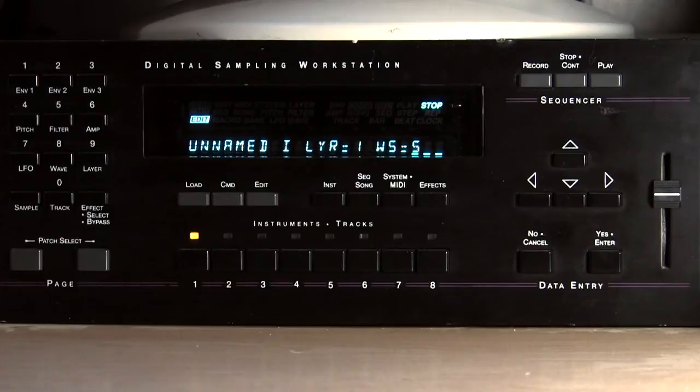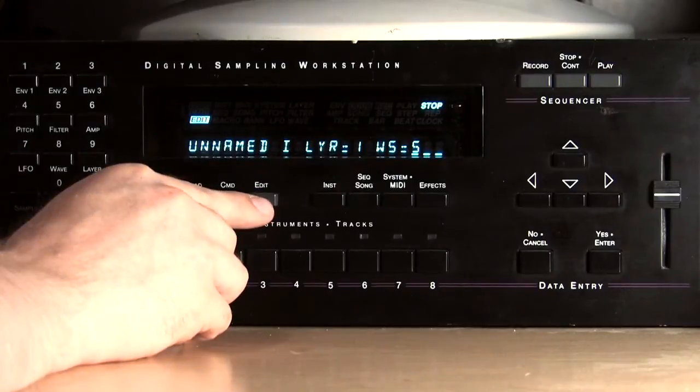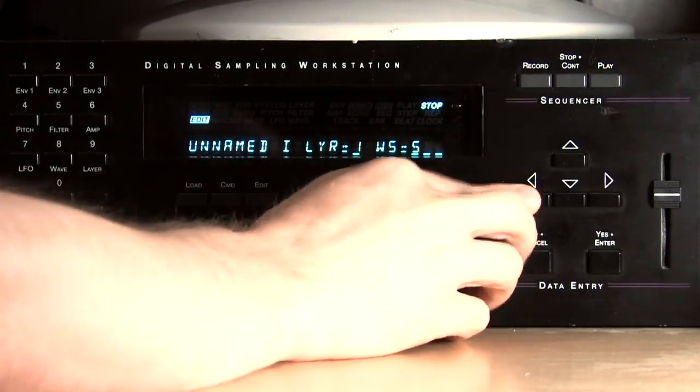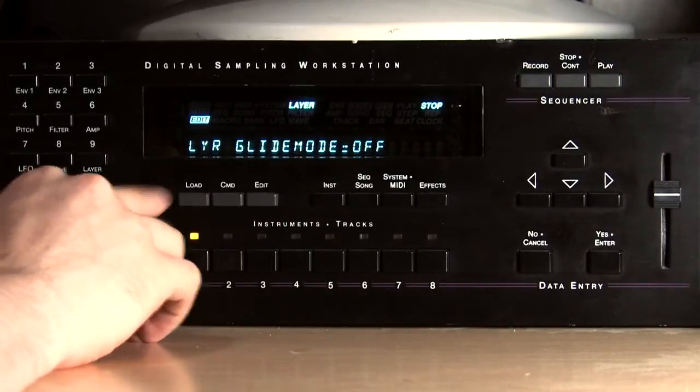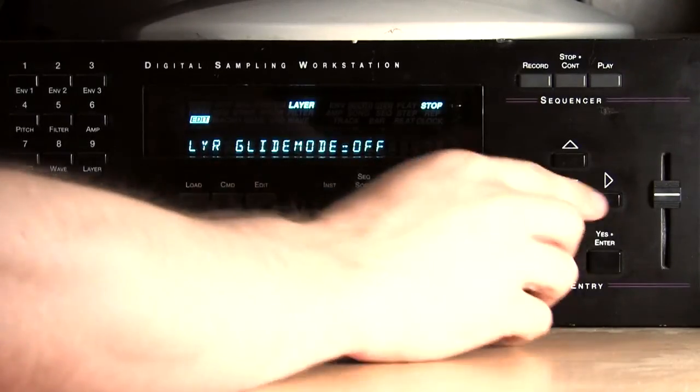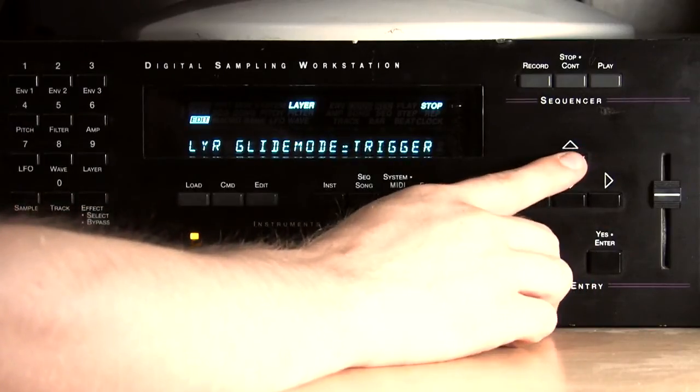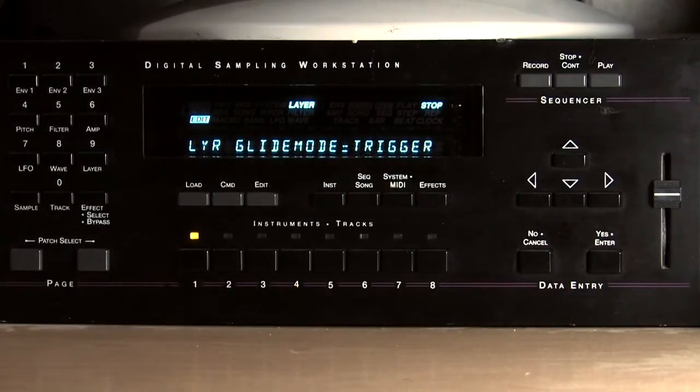Exactly what we want. Now, to get the hi-hats to cut each other properly, we want to edit layer 2. Edit, layer glide mode off, legato pedal trigger. Trigger is the setting we want. Now if you play your hi-hats back to back, alternate them, you'll notice they cut each other off perfectly. And you'll notice that layer 1 is preserved.